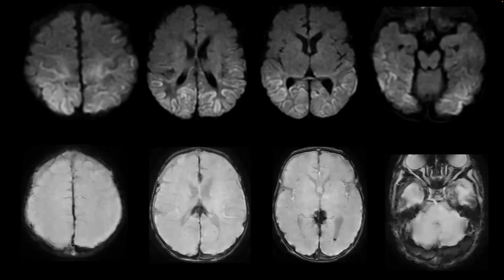Any comments on the constellation of findings? If anyone wants to comment on that. Do you attribute the changes of the diffusion to hypoglycemia, Dr. Vivek? Was it significant enough to cause these changes? No. The blood sugar is 104.